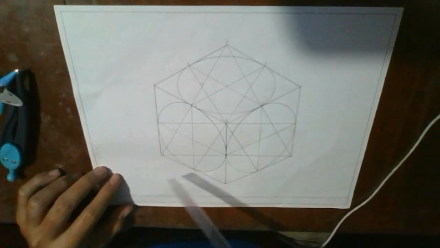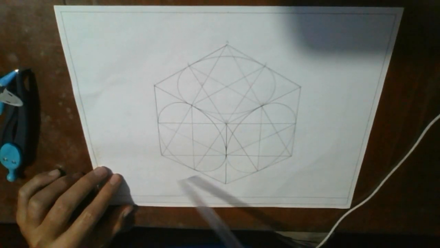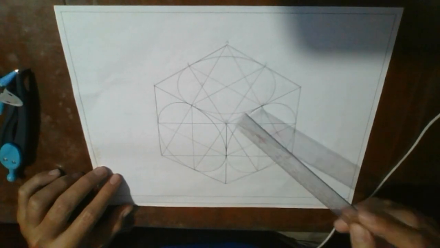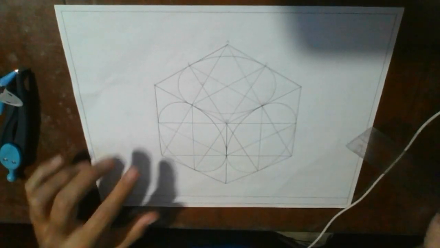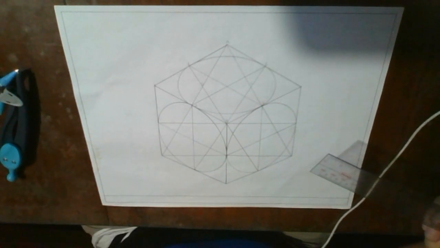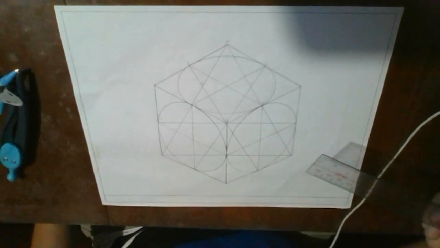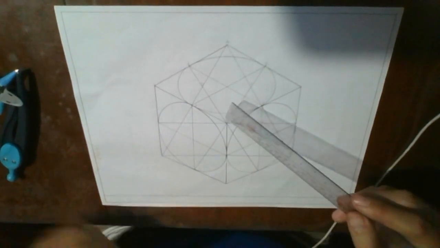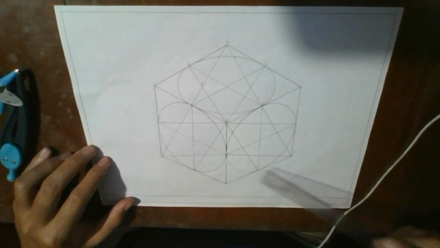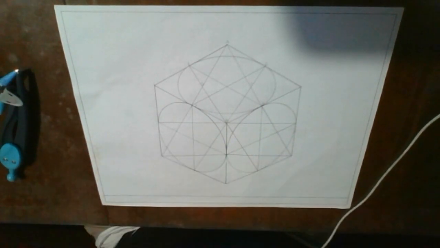The location of the base for this cube is 80 millimeters from the center of your drawing space. I hope that you remember how to locate the center of the drawing space, and then just measure 80 millimeters downwards. That will be the location of the base of the cube.